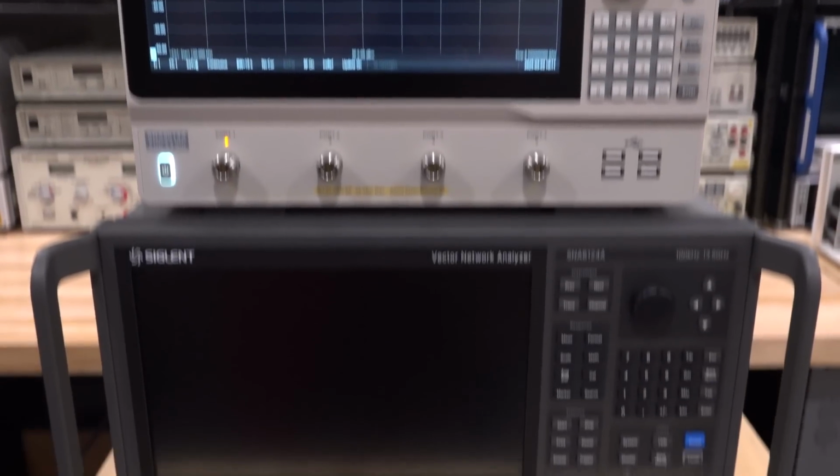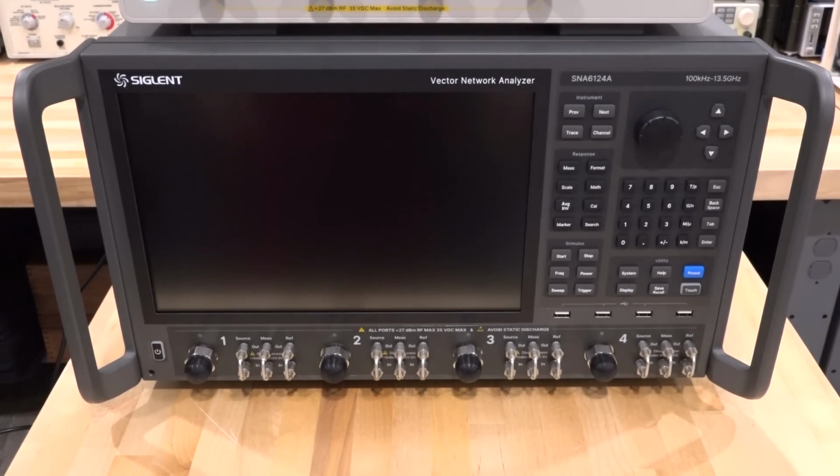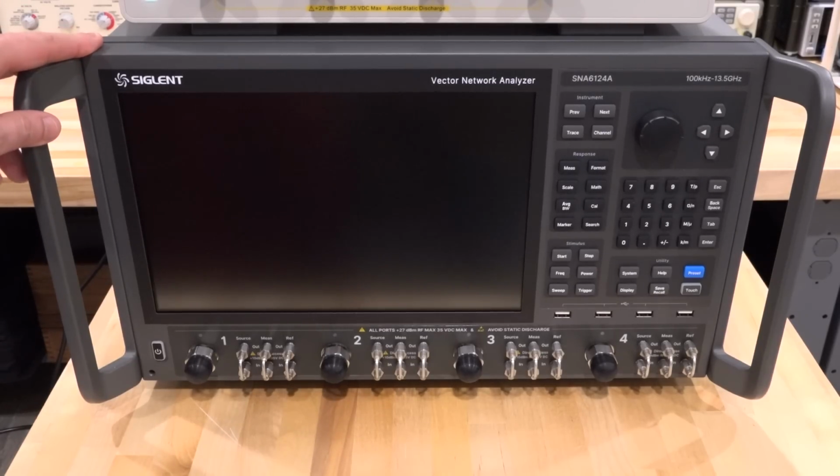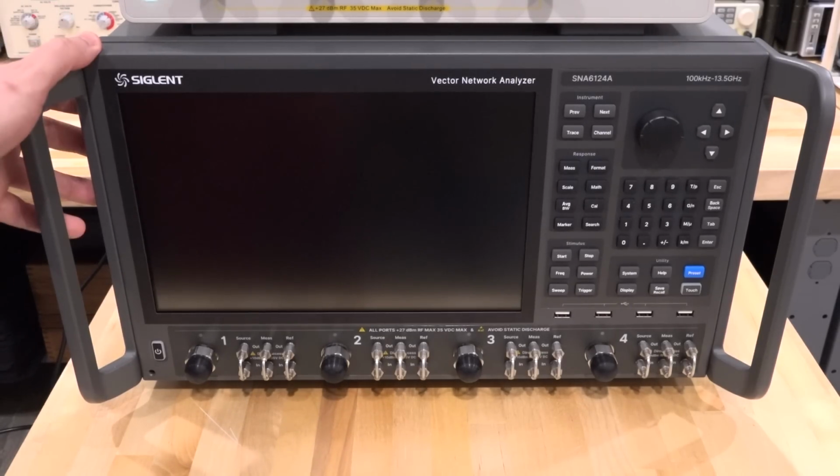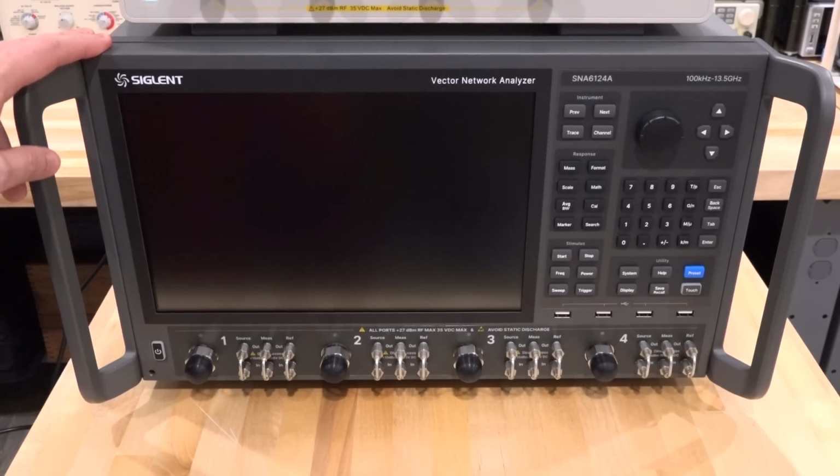But check this out. Now, this is the Siglent SNA5000 series network analyzer, the latest high-performance platform. This particular one is a 4-channel 13.5 GHz model, but they go all the way to 26.5 GHz. Now, this is competing with some of the biggest players in the world, so the teardown, review, and analysis of it should be super interesting.